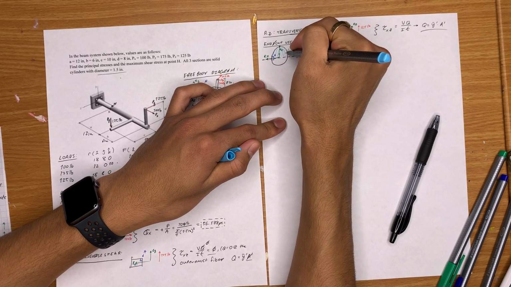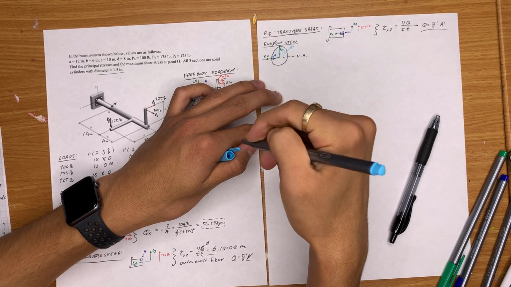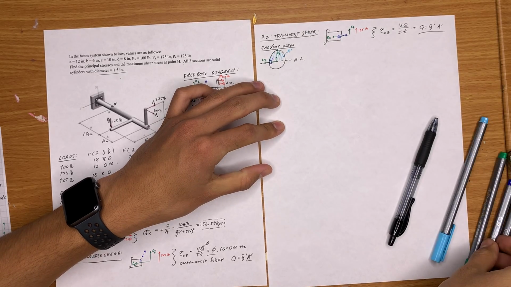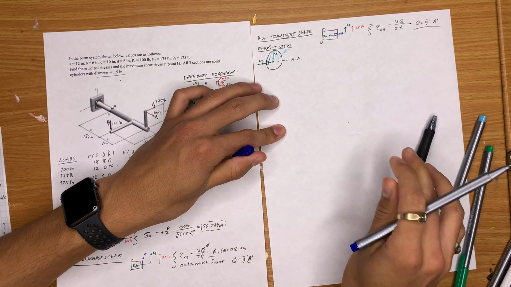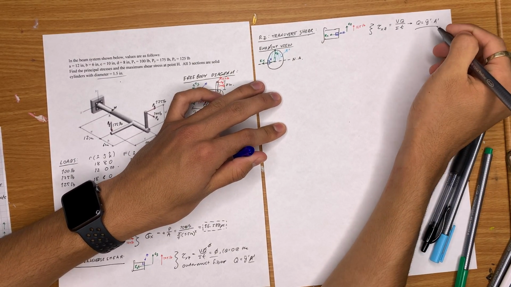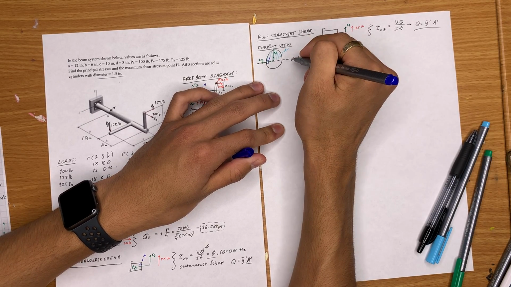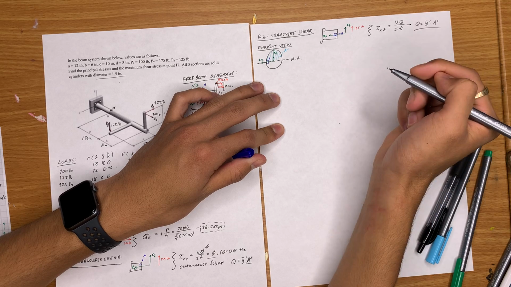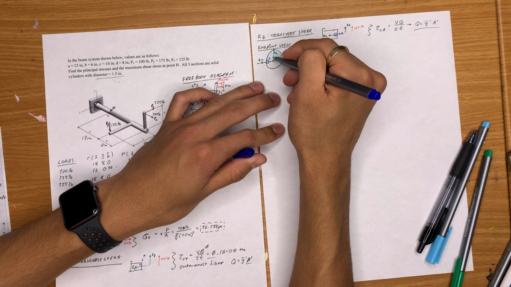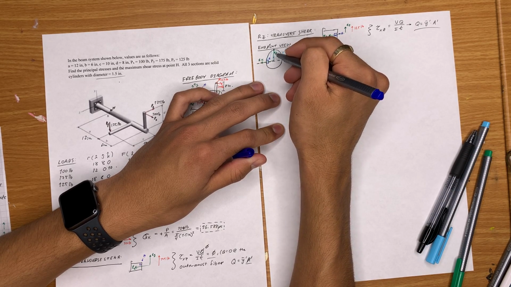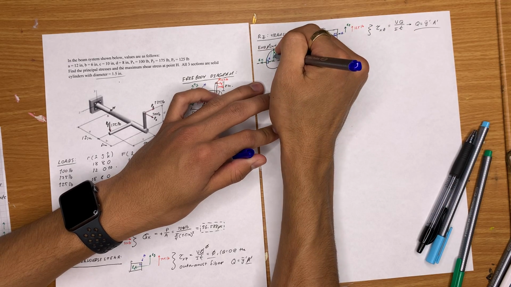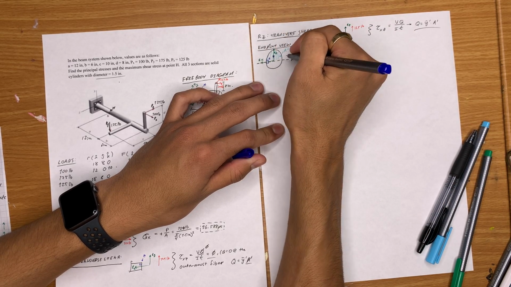So this is A prime. I did not explain what Y bar prime is. Y bar prime is the distance from the neutral axis to the centroid of whatever shape is made by looking at the area above the point of interest. So the centroid of this hemisphere here.